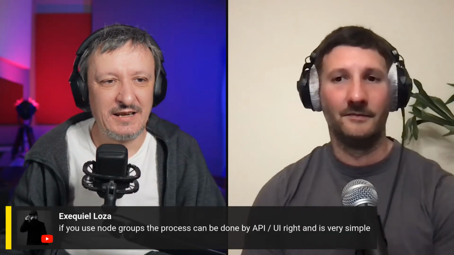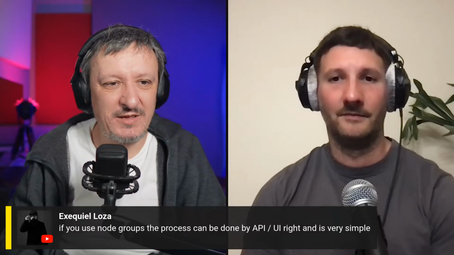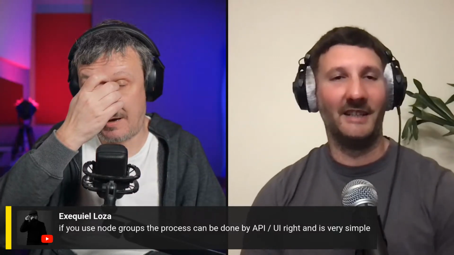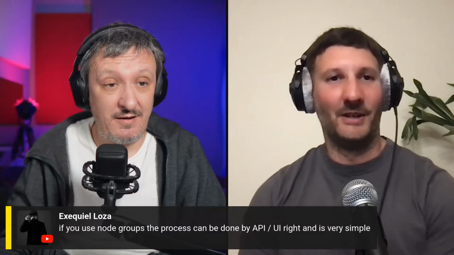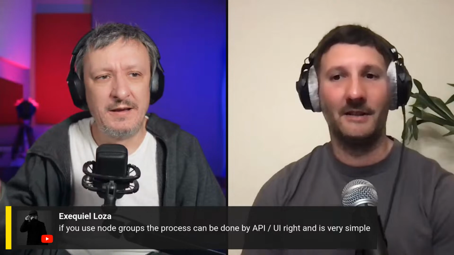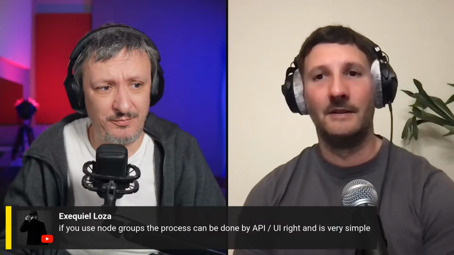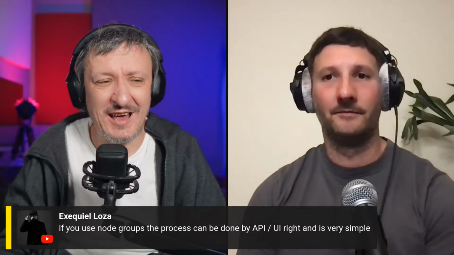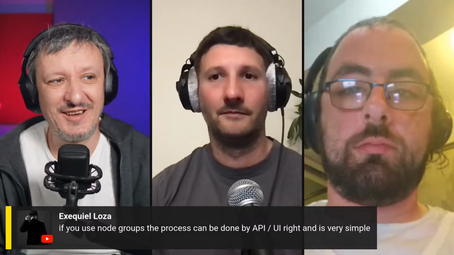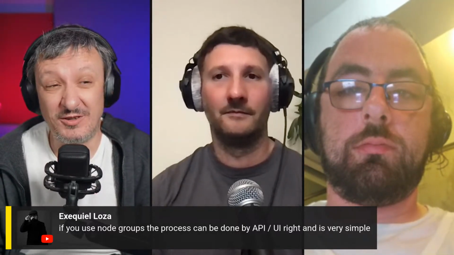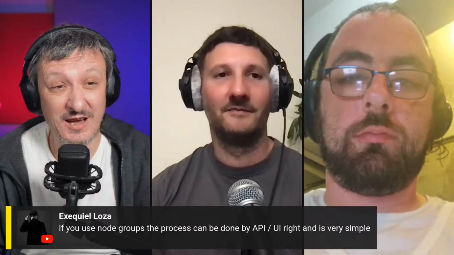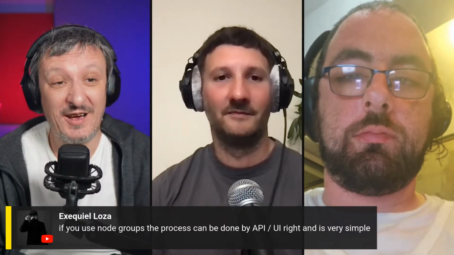If you use node groups, the process can be done by API or UI, right? And it's very simple. I didn't actually upgrade EKS. I always used managed node groups because I'm not an early user of EKS. I think that EKS early on was horrible. I preferred kOps, and then I jumped straight into managed node groups. I have no idea.